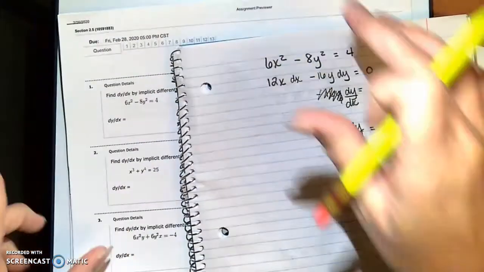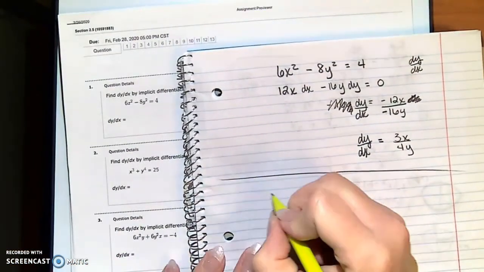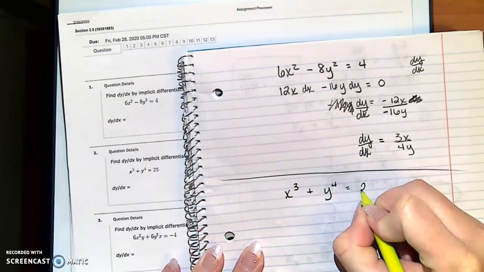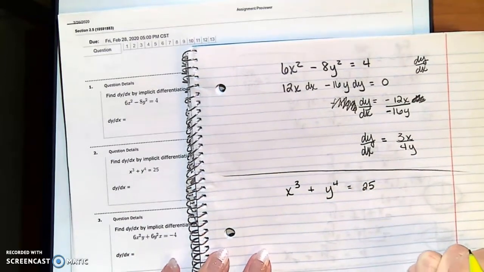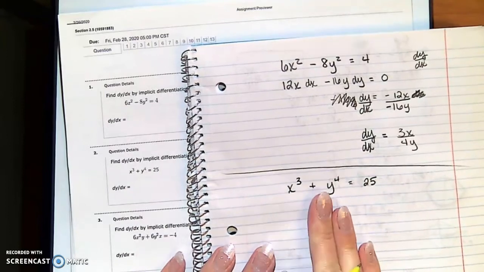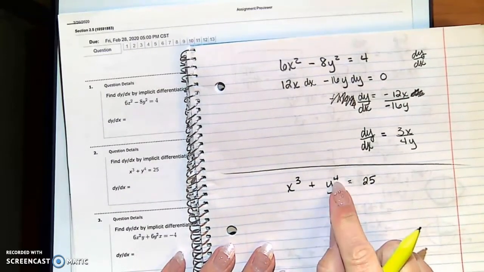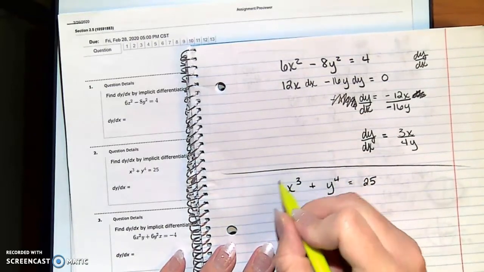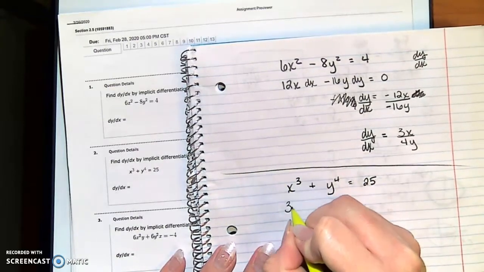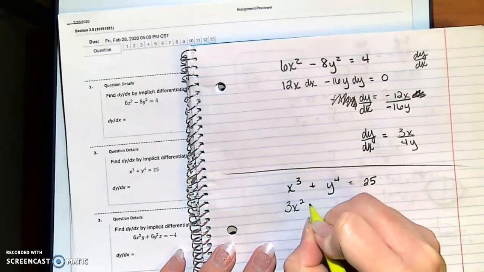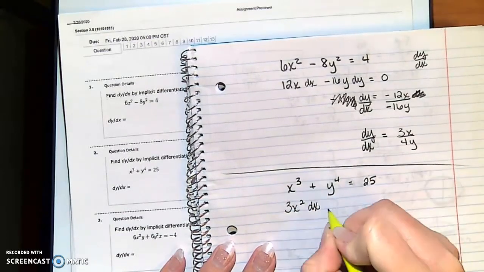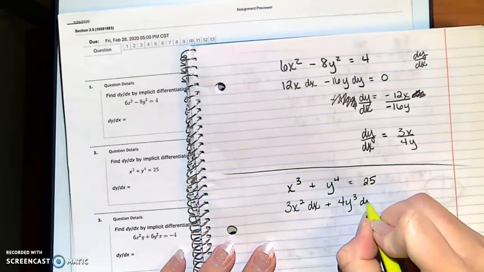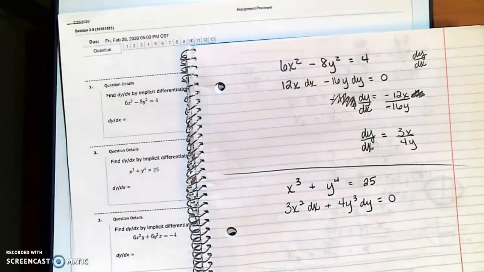We can do number 2. So number 2 says x to the third plus y to the fourth is 25. So again, I have this term and this term. It's not a function because he's raised to the 4th power. So I'm going to use implicit differentiation. So the derivative of x to the third is 3x squared dx. The derivative of y to the fourth is 4y to the third dy, and that equals 0.